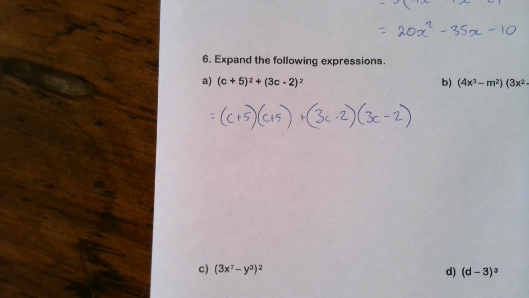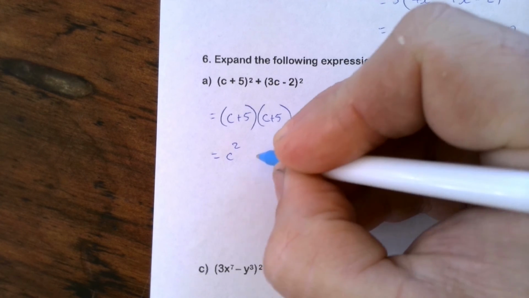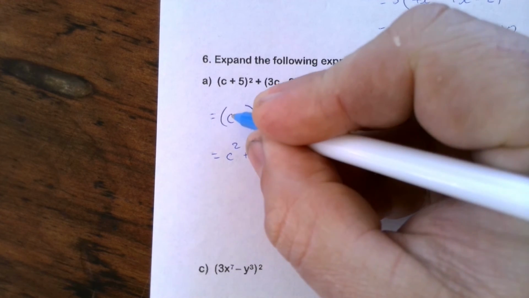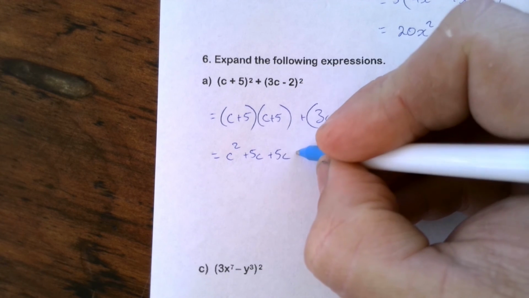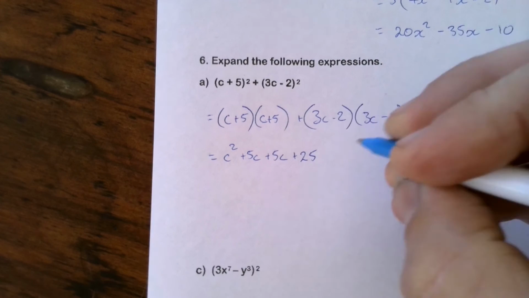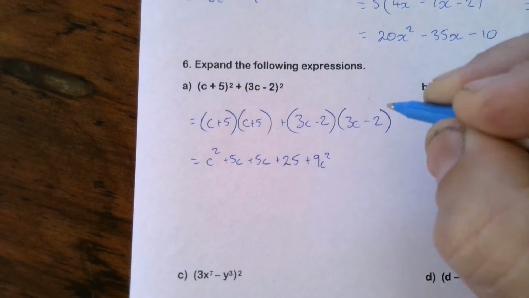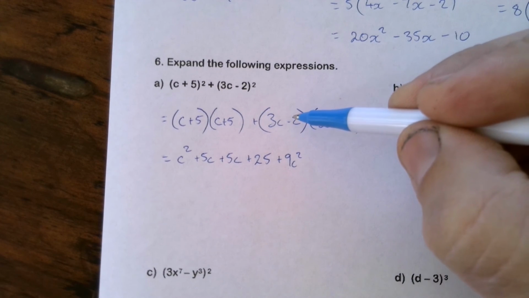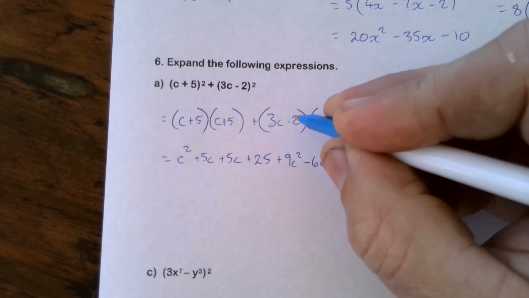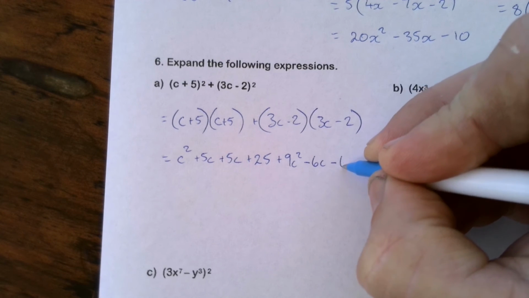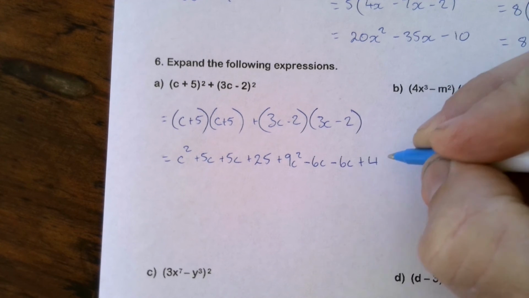Okay, so let's expand that out. c times c makes c squared, c times 5 makes 5c, 5 times c makes 5c, and 5 times 5 makes 25. 3c times 3c makes 9c squared. 3c times negative 2 makes negative 6c. Negative 2 times 3c makes negative 6c. And negative 2 times negative 2 makes positive 4.